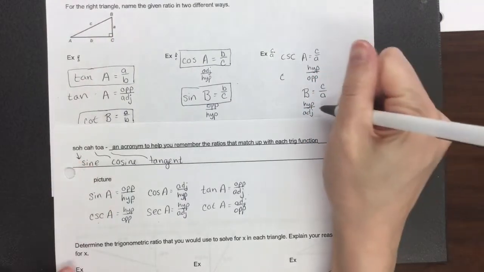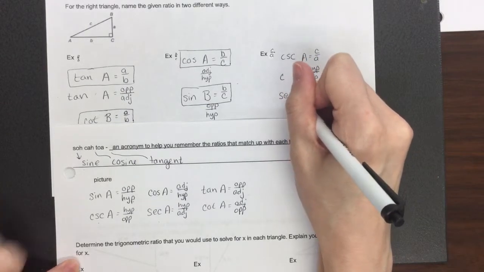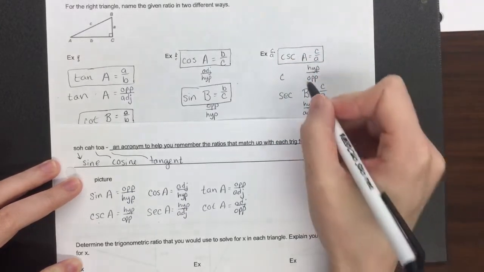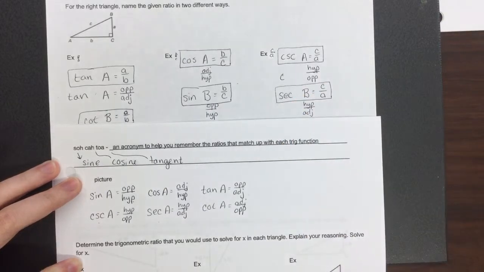If we look at the list, hypotenuse over adjacent is our secant. So cosecant of A is equal to C over A, and the secant of B is equal to C over A.